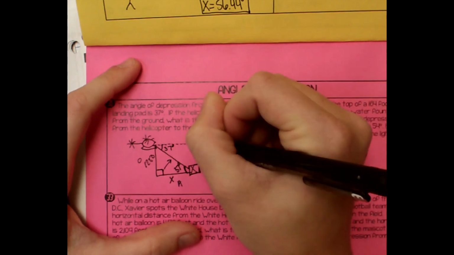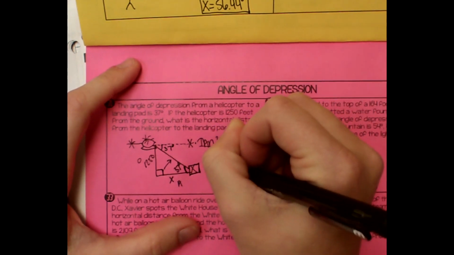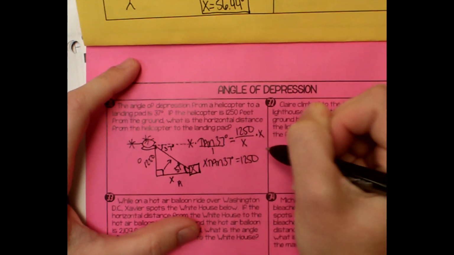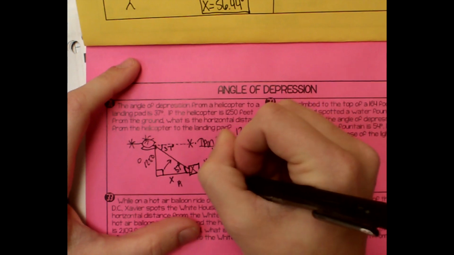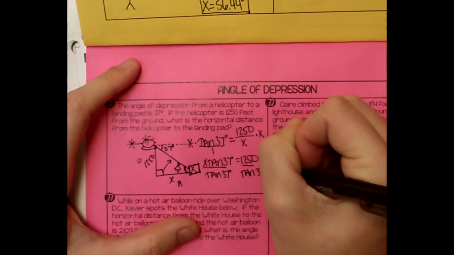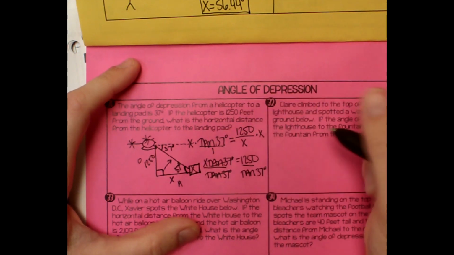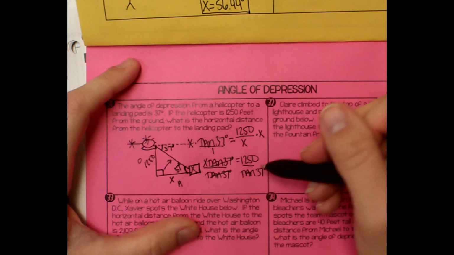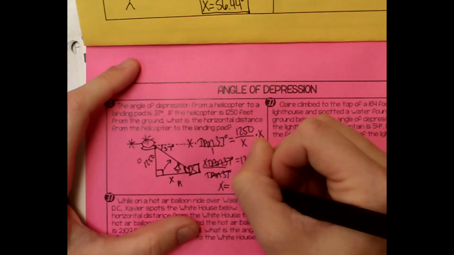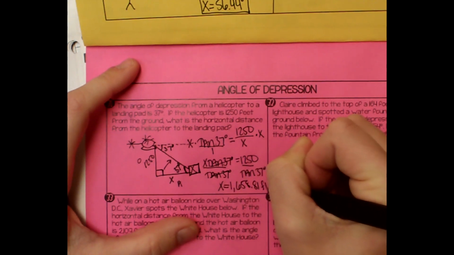So you multiply both sides by x to get rid of your fraction. So you have x tan of 37 degrees is equal to 1250. Now you divide both sides by the tangent of 37 degrees. So those go away. Plug that into your calculator, 1,250 divided by tan of 37. You get that x is equal to 1,658.81 feet.